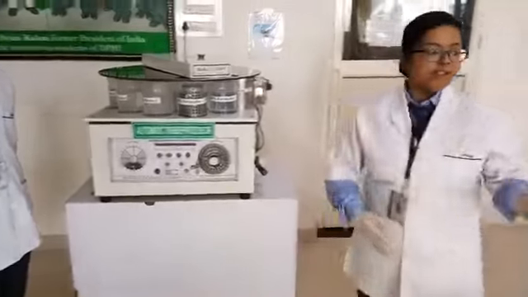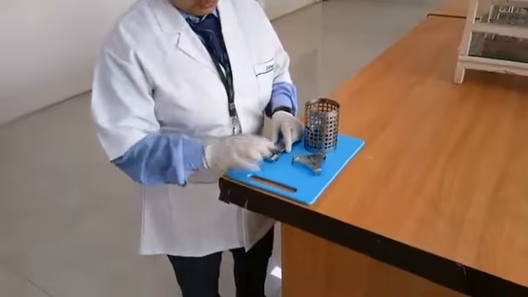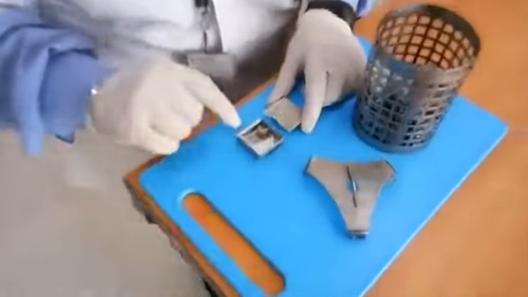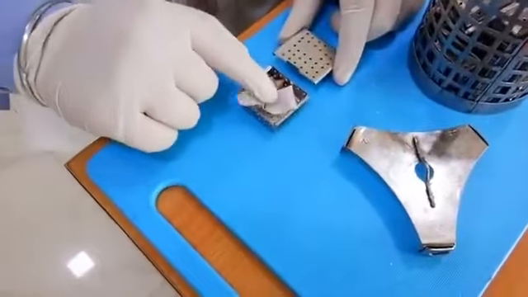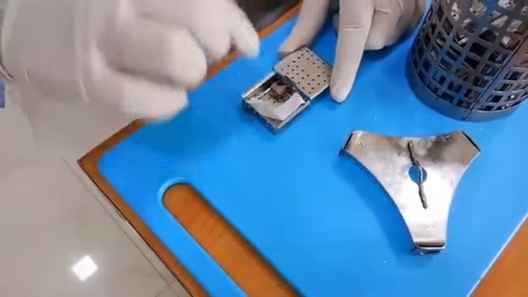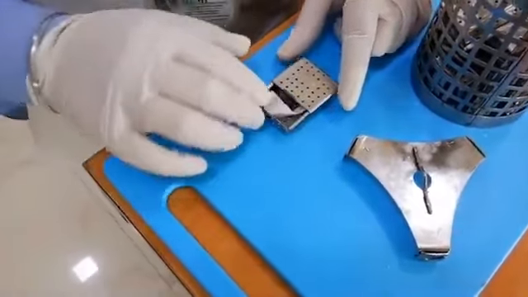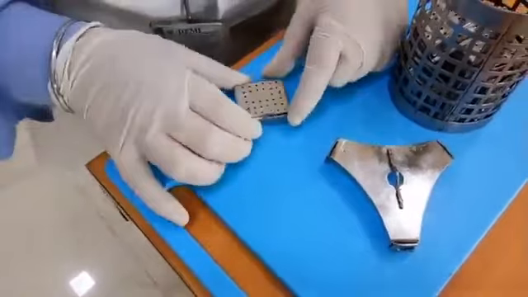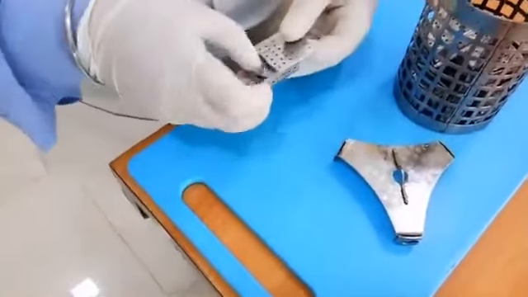So, after grossing, we put the tissue piece in the cassette and a serial number so that we can identify the tissue. We can close this tissue cassette like this and put it in the basket.